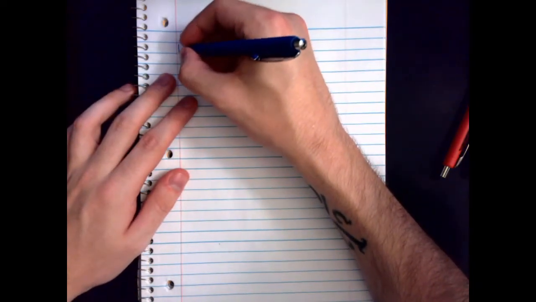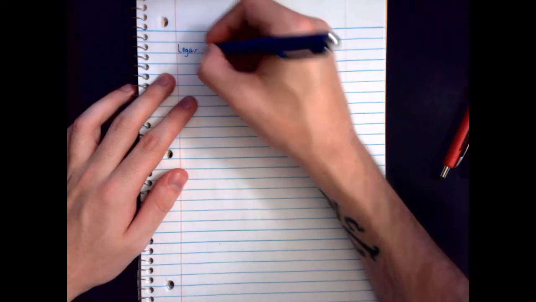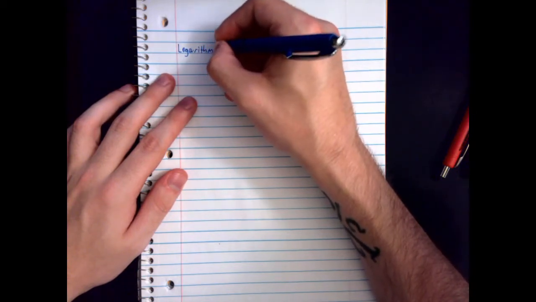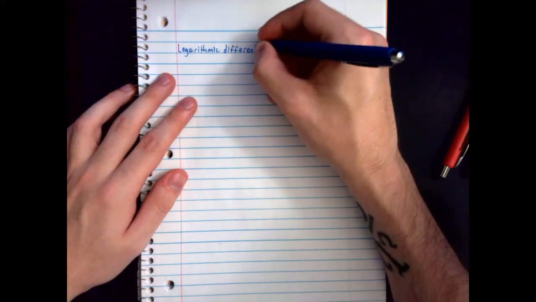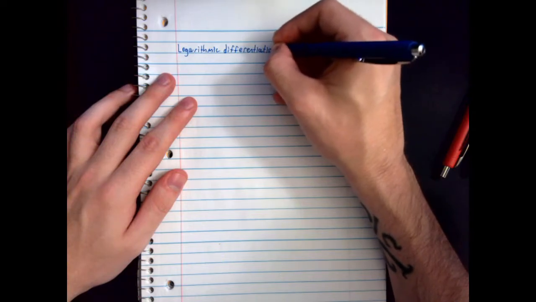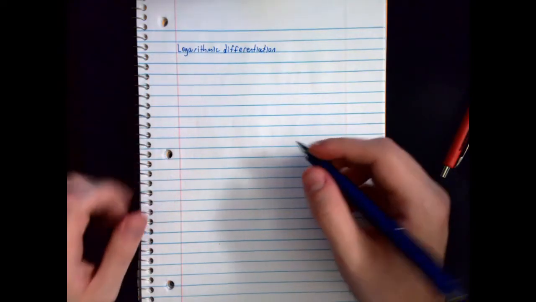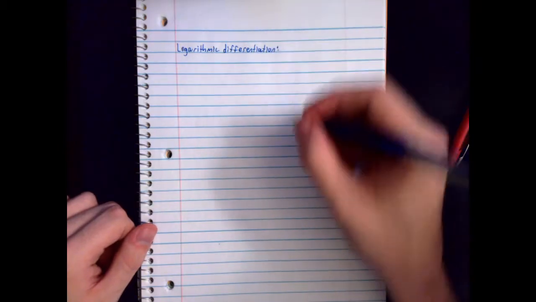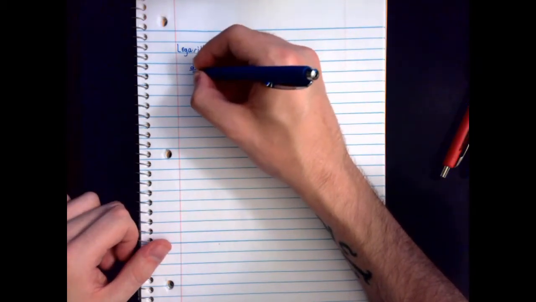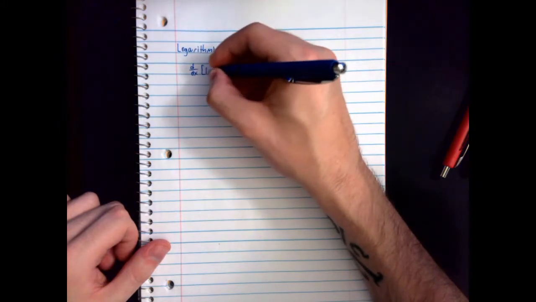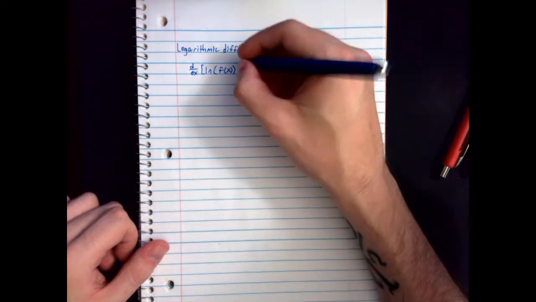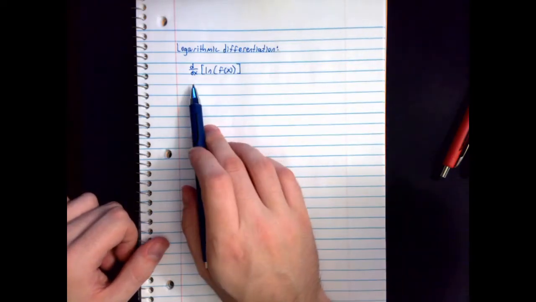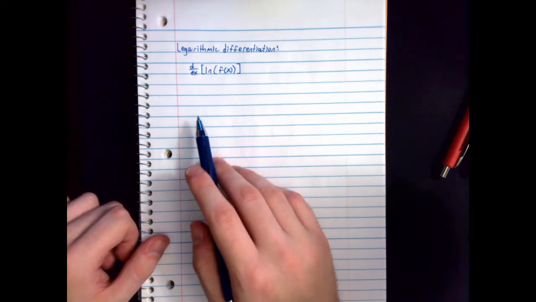And maybe we'll switch to blue. So this leads us to logarithmic differentiation, and it's really just a fancy way of saying that we're going to take a derivative of a logarithm and use the chain rule. So logarithmic differentiation says that, instead of computing the derivative of the function itself, I'm going to compute the derivative of the natural log of that function.